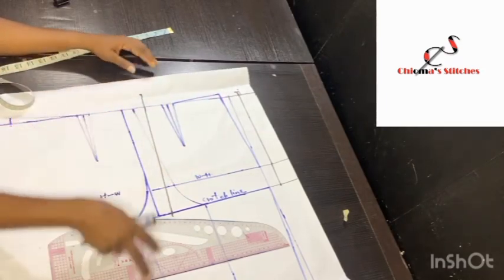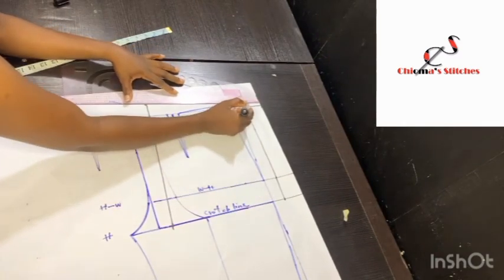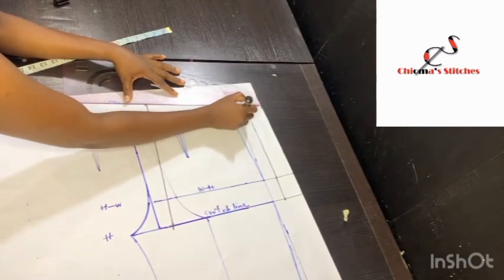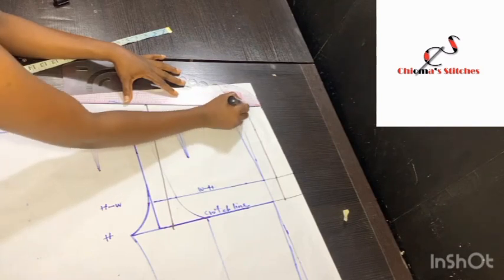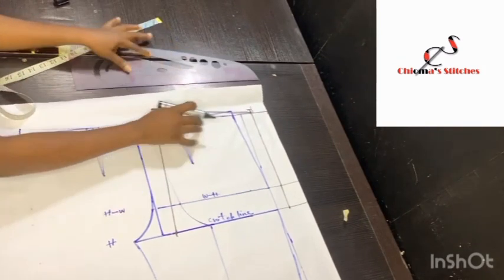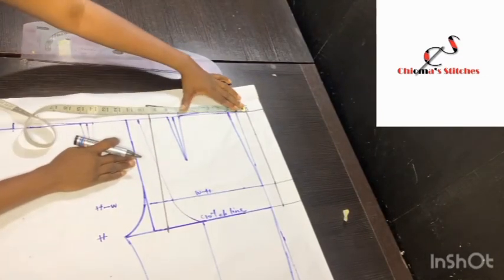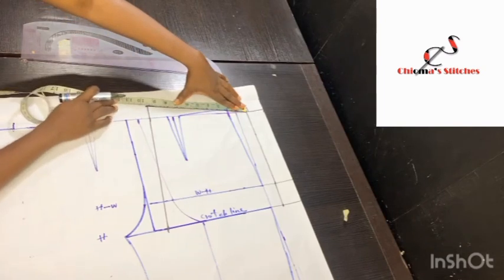I'm going to be ruling this line to meet each other. So I started from the original hip line, as you can see. So this from here to here is our 9.5.